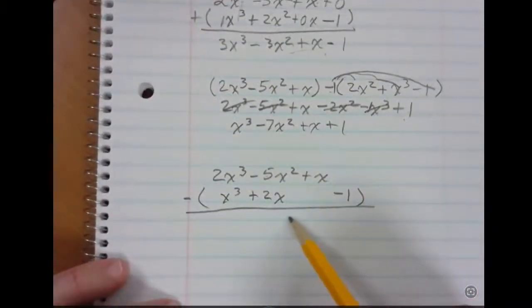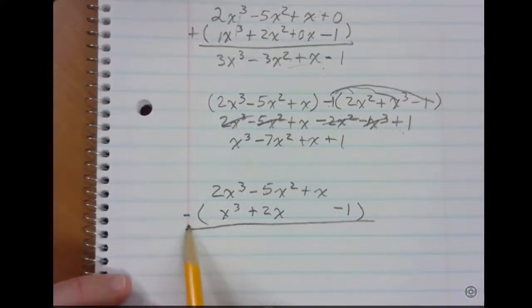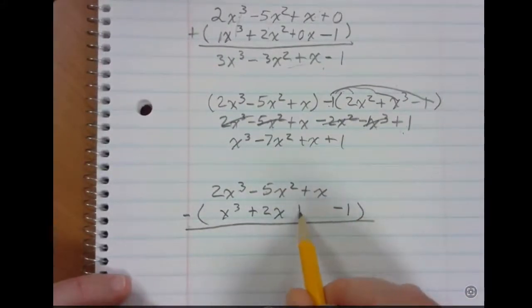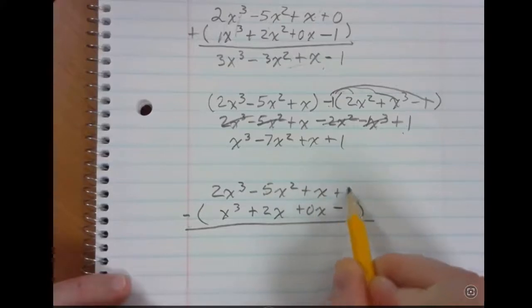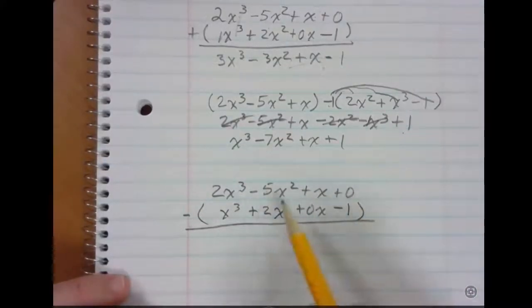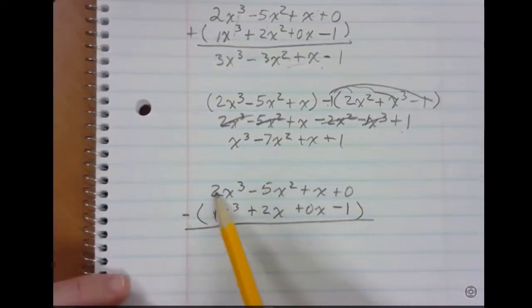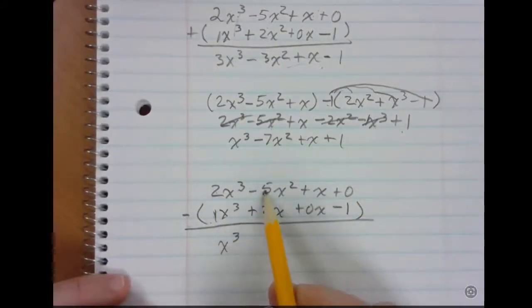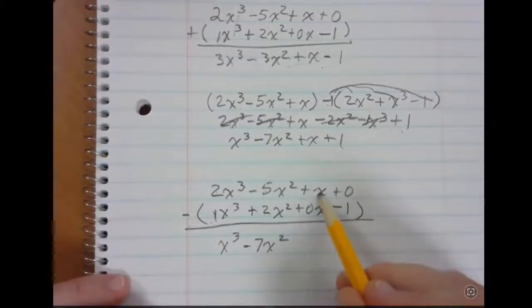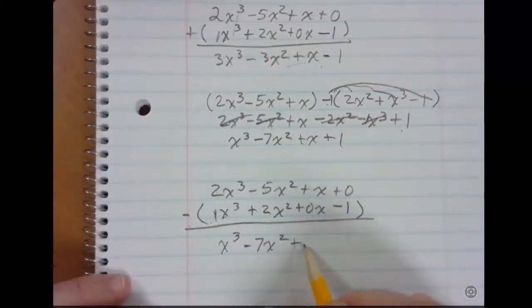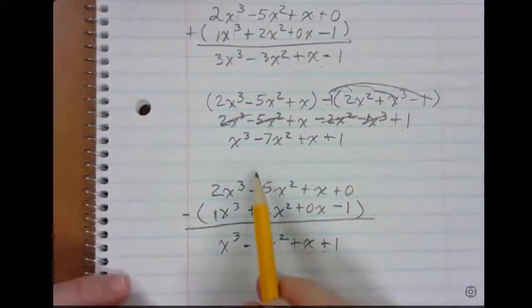Down here I did the same thing as I did above, only now I put a subtraction out there. If you want, again, you could put plus 0x here, and you could put plus 0 just to fill in the gaps. So go ahead and redo this. This is going to be 2 minus 1, which is going to give us 1x cubed. And then negative 5 minus 2 is going to give us negative 7x squared. And then x minus 0x is just positive x. And 0 minus negative 1 is plus 1. You'll see we end up with exactly the same answers we got up here.